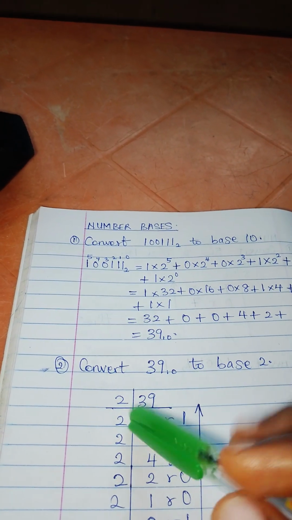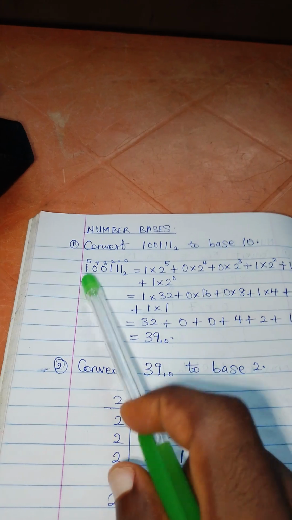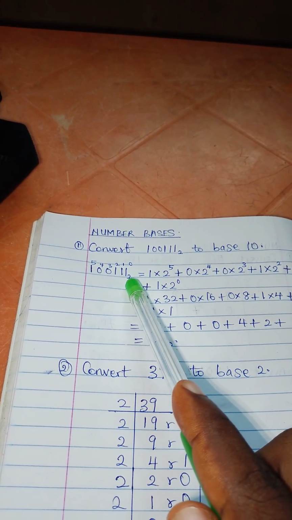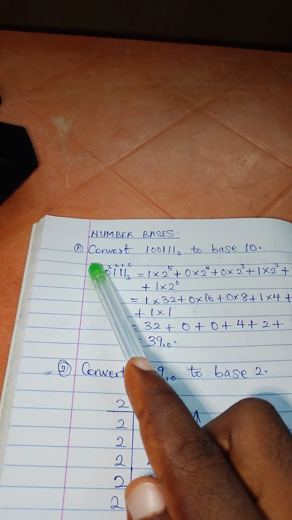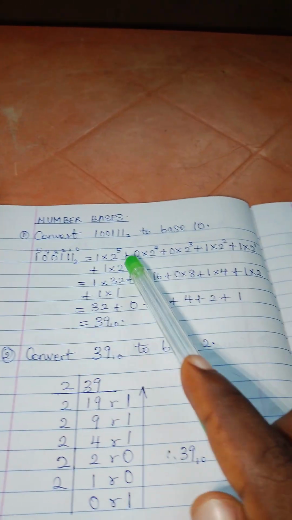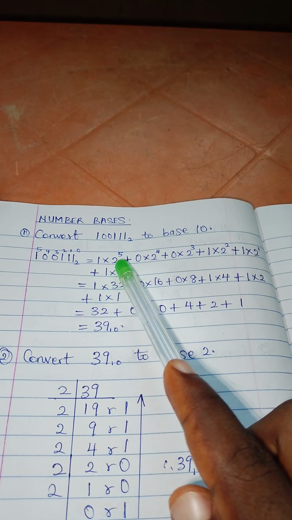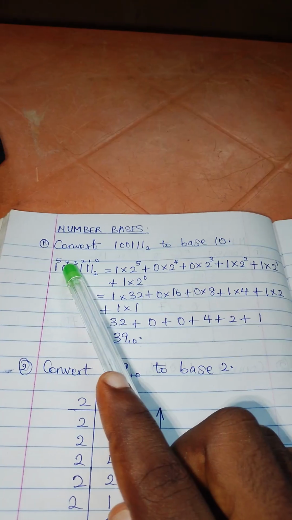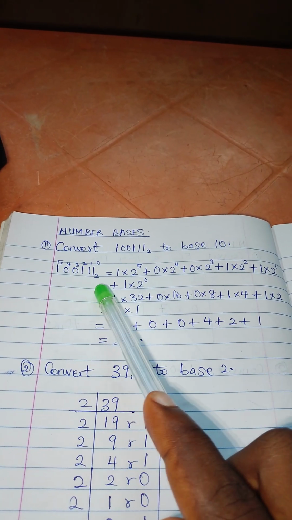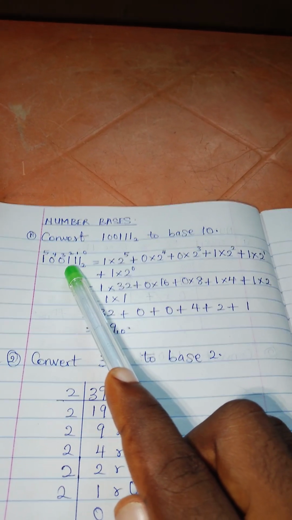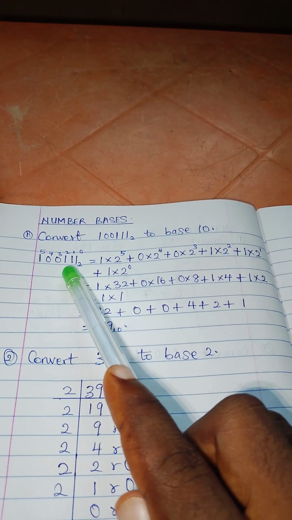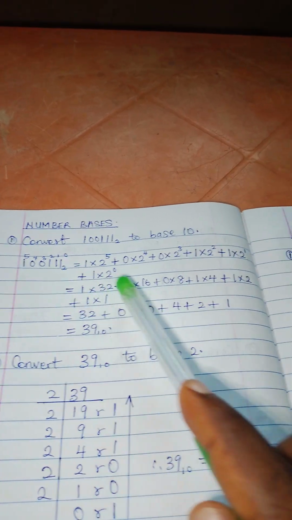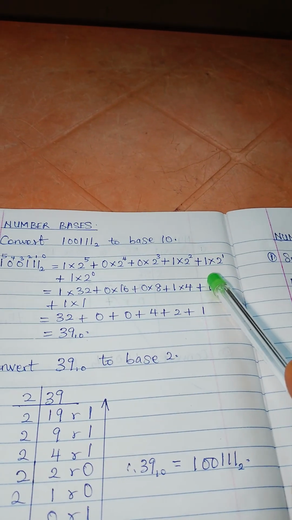Then after that, I will start working it out like this. This is 1, so I'll go 1 times the base, which is 2, raised to the power of the number I assigned to it, which is 5. So 1 times 2 raised to power 5. Then 0 times 2 raised to power 4, 0 times 2 raised to power 3, 1 times 2 raised to power 2, 1 times 2 raised to power 1, 1 times 2 raised to power 0. That's how I arrived at this.